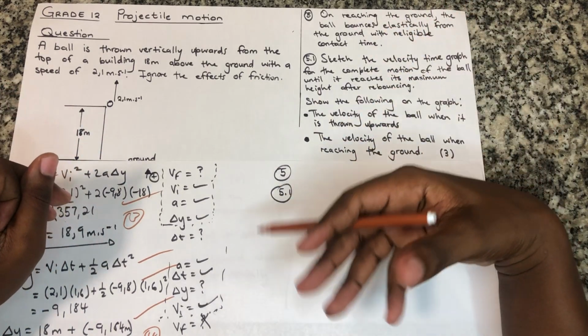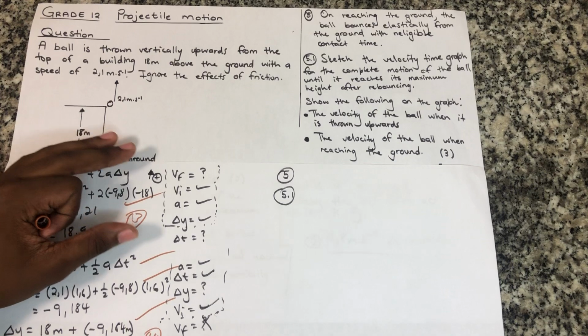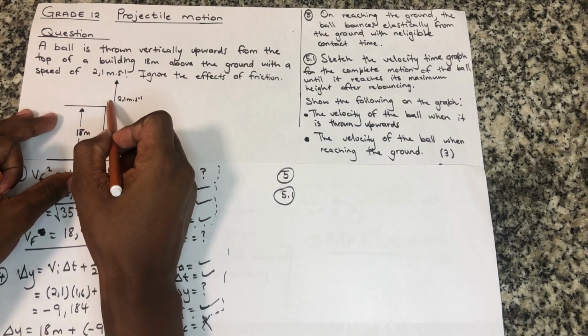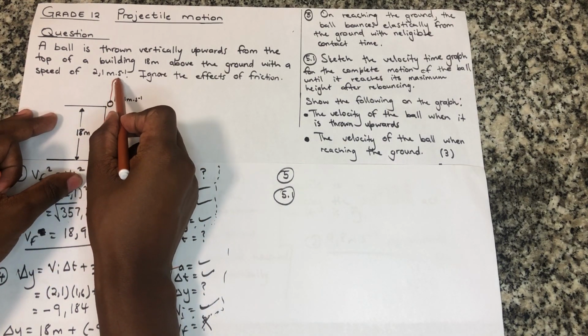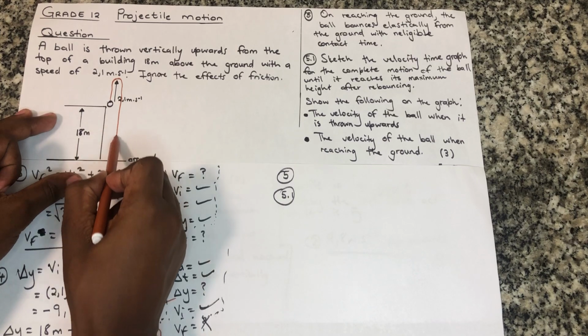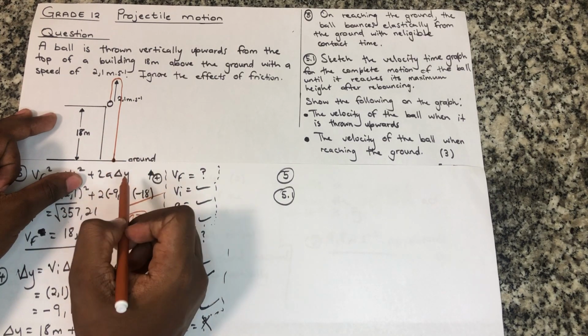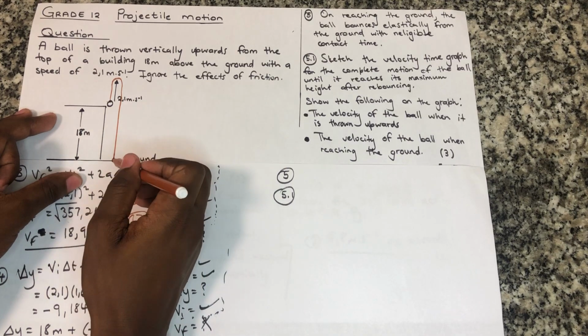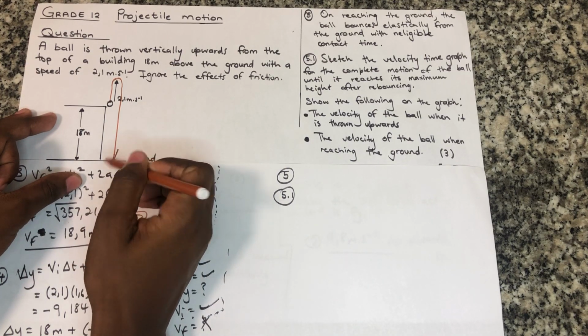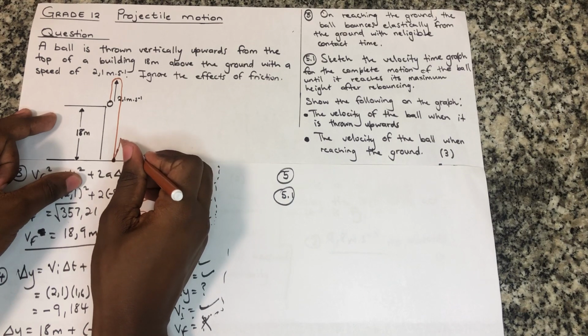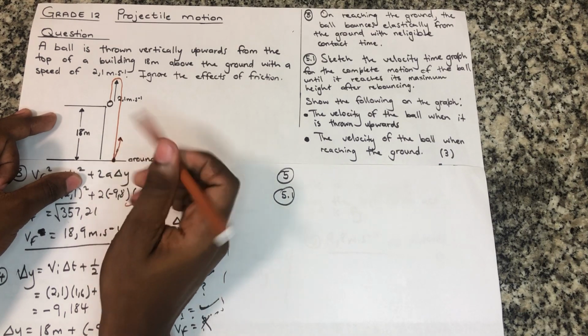Remember that the ball was thrown upwards until the maximum height, and then goes down. And here we know the final velocity. What was the final velocity? I mean that the ball bounces again, upwards again.